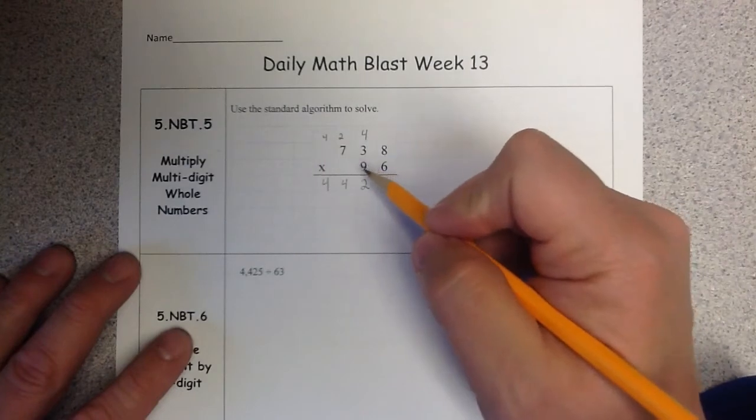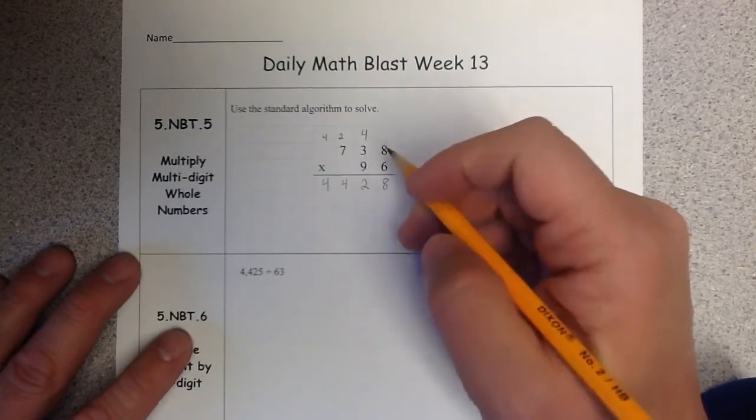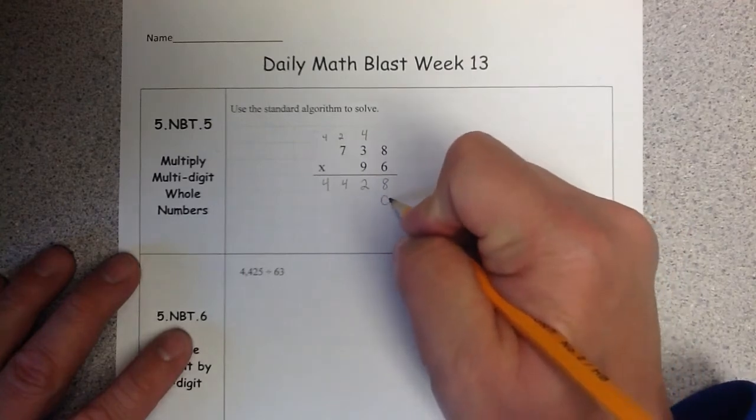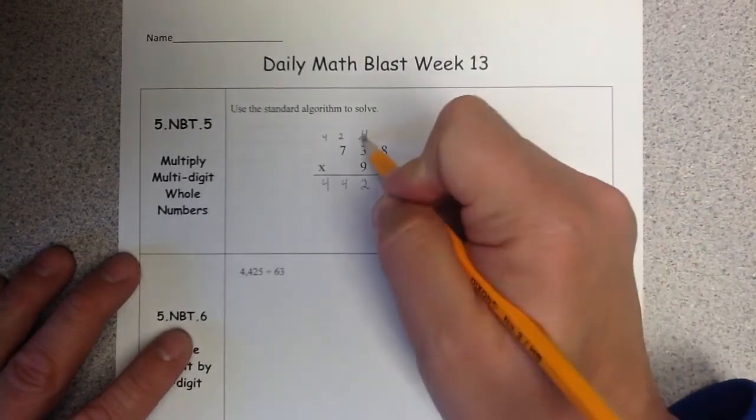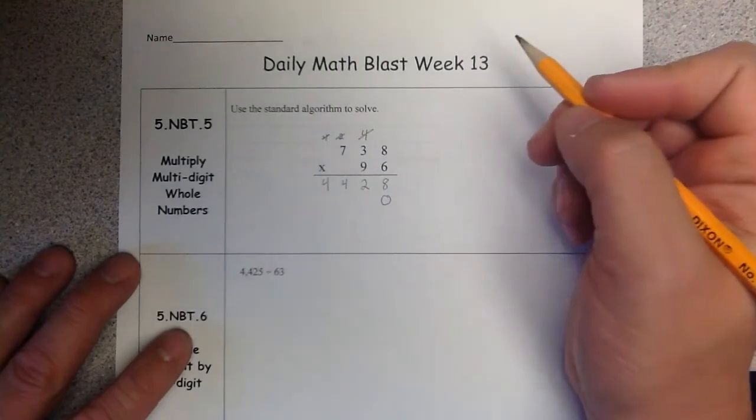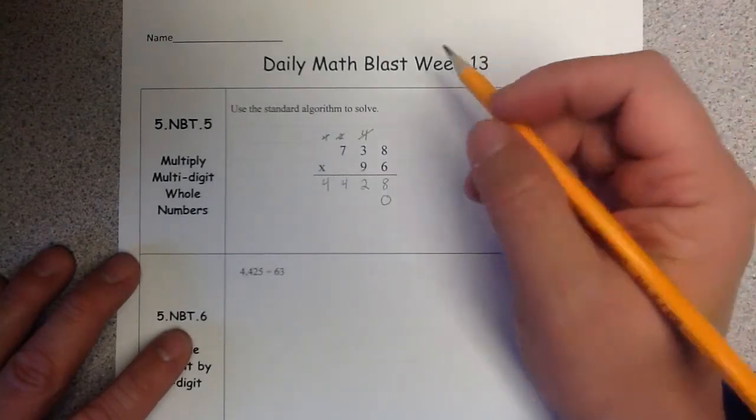Now, I'm going to move over, and now I'm going to multiply by the tens. So there's a couple things I need to do here. First, I need to put a 0 in my ones since I'm multiplying by the tens. Next, I'm going to mark these out as I've already used them.